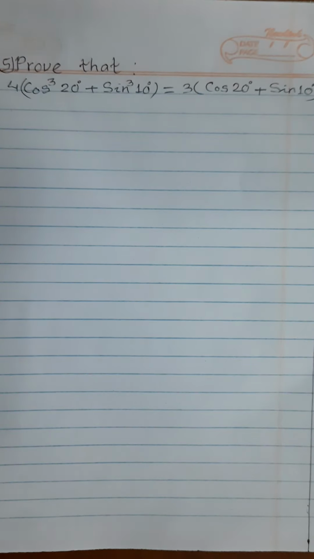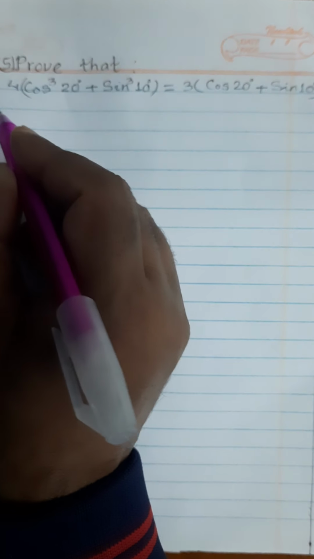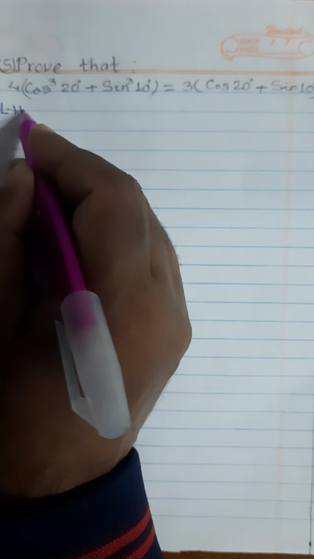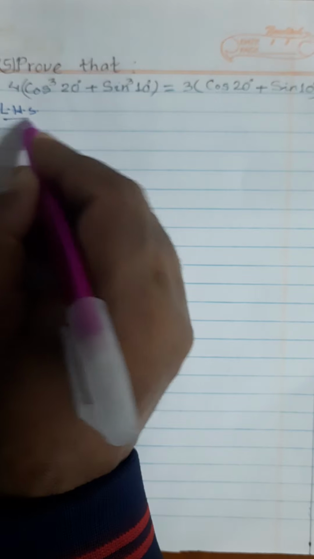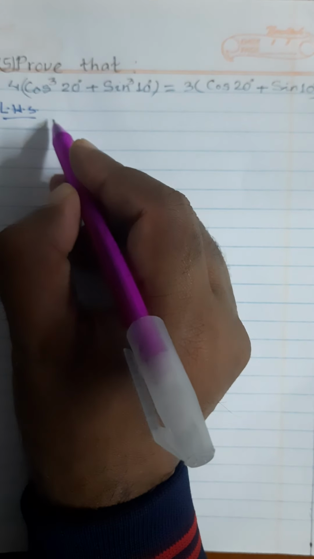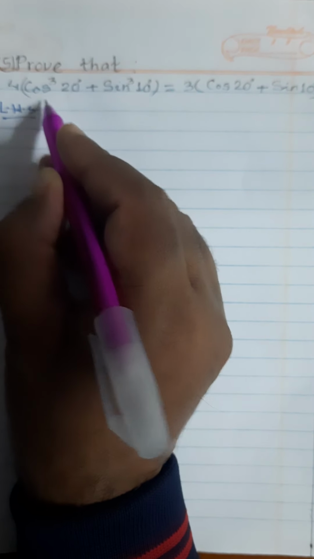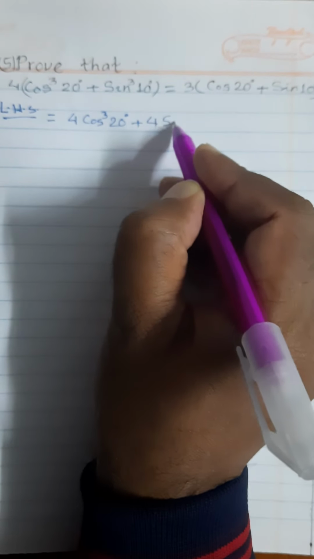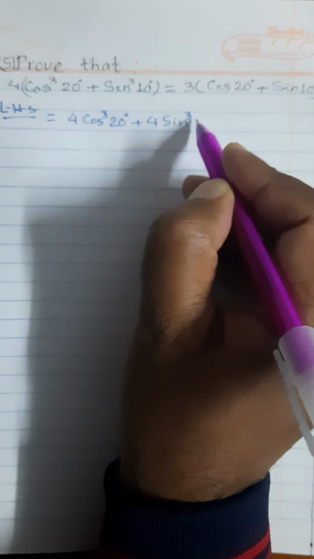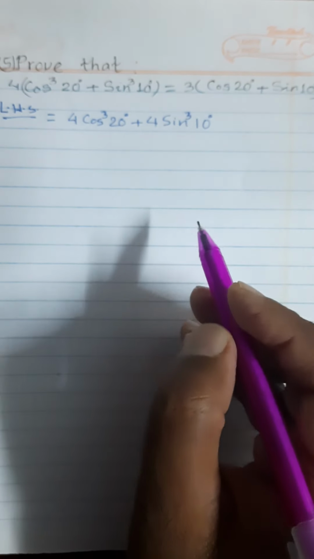Let's start from the left hand side. The left hand side equals, let's multiply this by 4 to each term: 4 cos cube 20 degree plus 4 sine cube 10 degree.